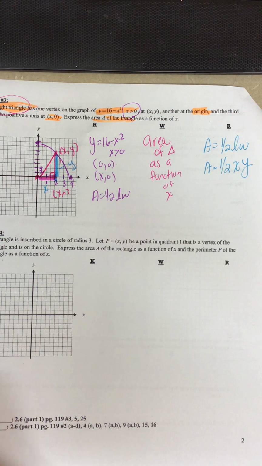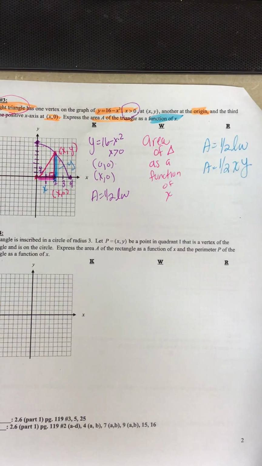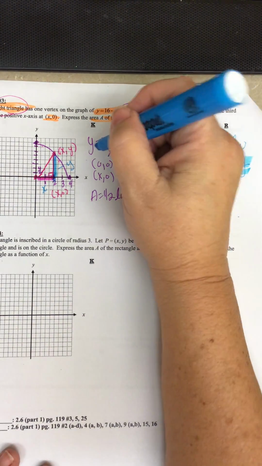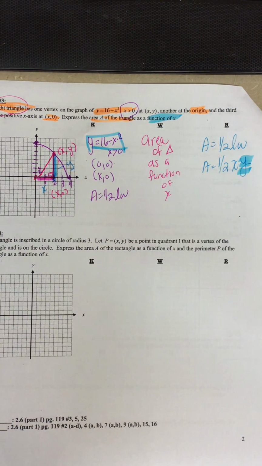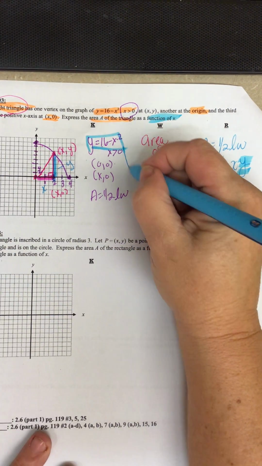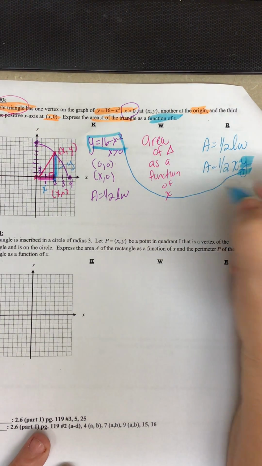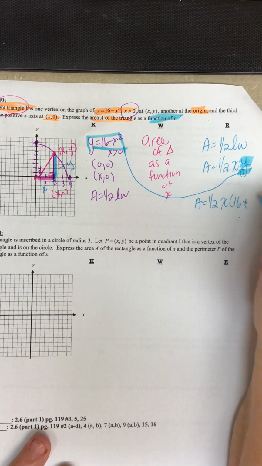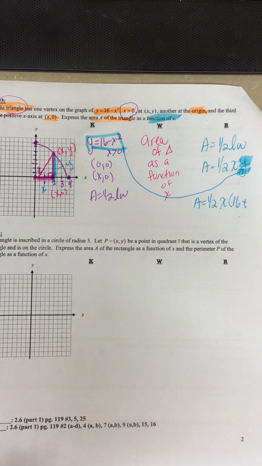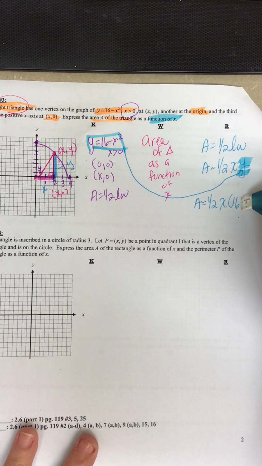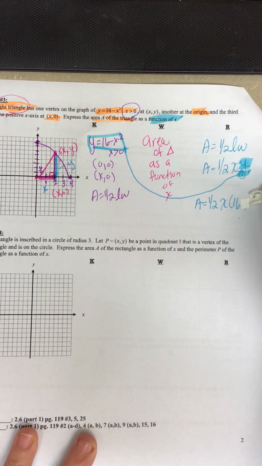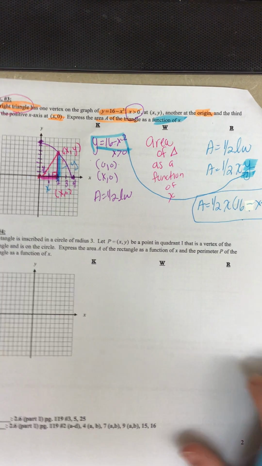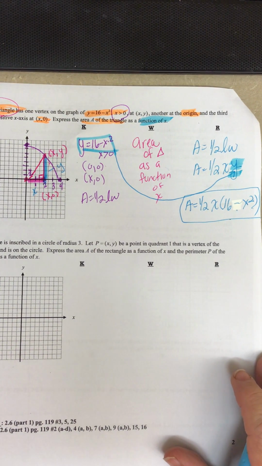But remember, this has to be as a function of x, which means I can't have y in my formula. My formula can only have x in it. That's where the equation of the parabola comes into play. I can take that y and I can plug it right back in there. So I have 1/2 x, and instead of y, I put 16 minus x squared. And that is the formula for the area as a function of x.